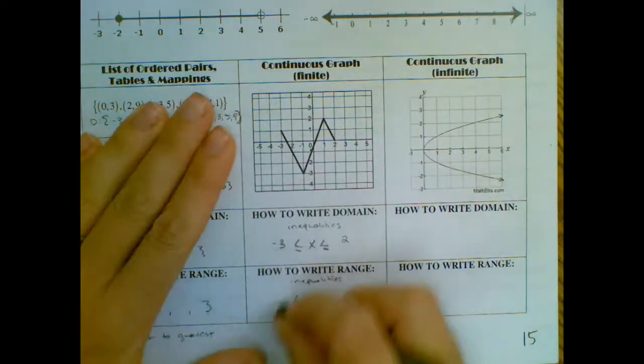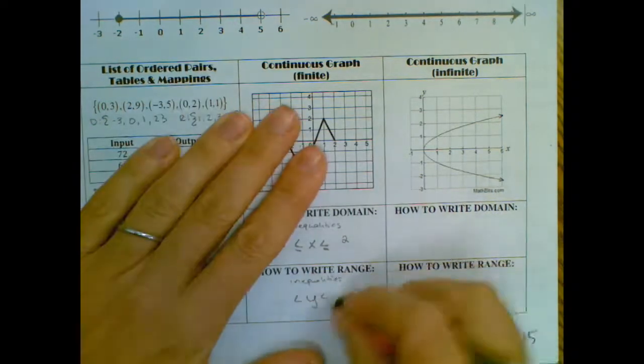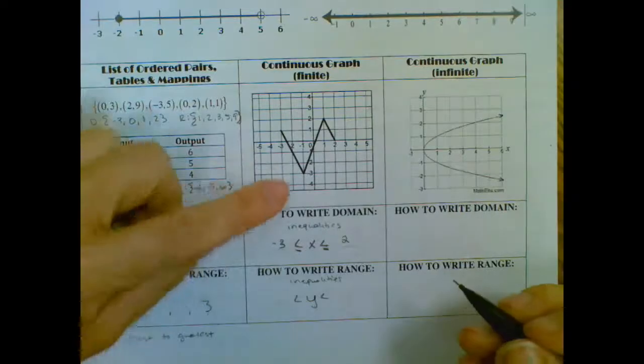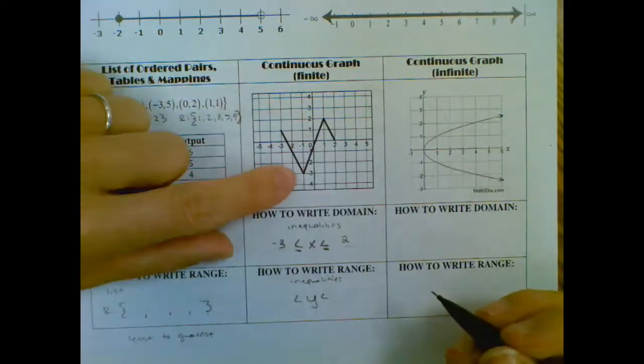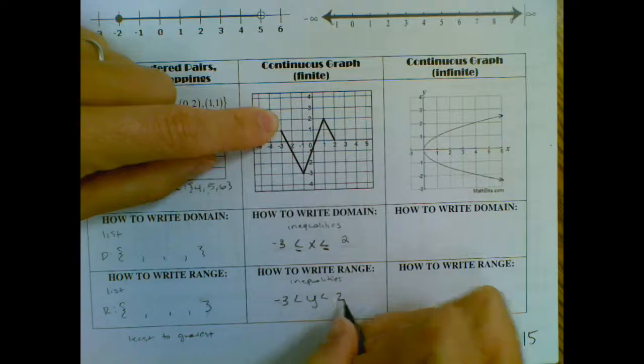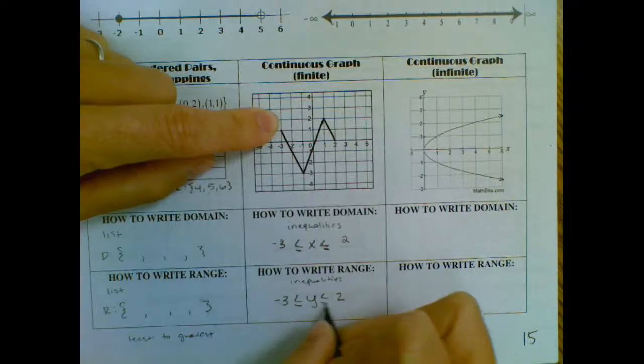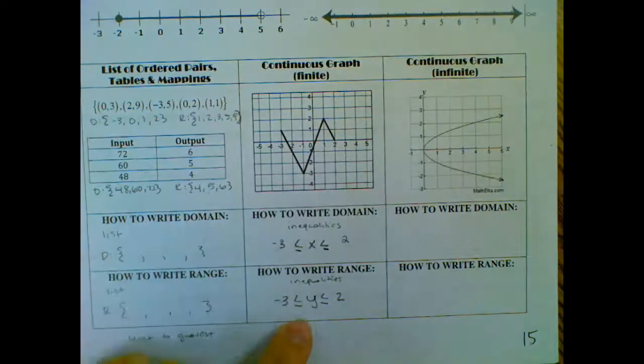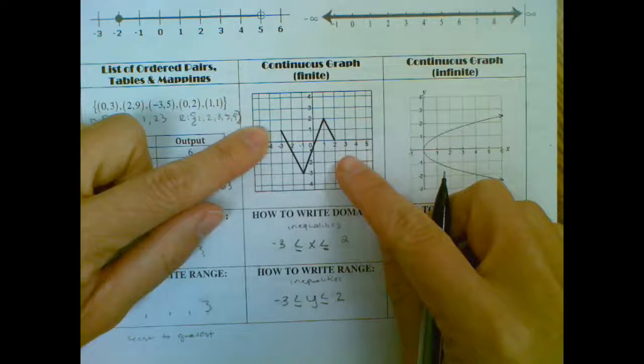Okay, let's go ahead and look at the range. So we go from least to greatest, so -3 all the way up to 2. And we're going to put our equal to symbols on those because there's no open circles that we can see.